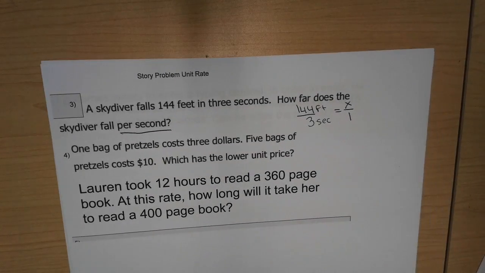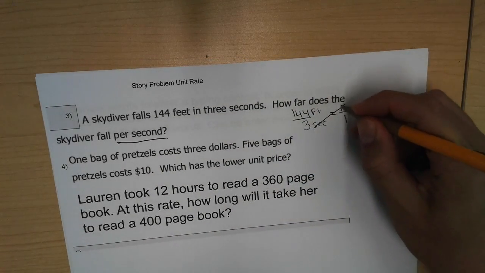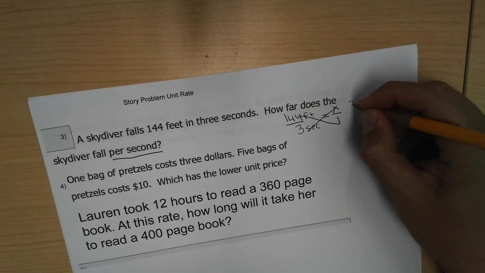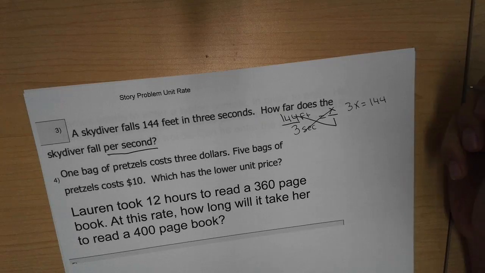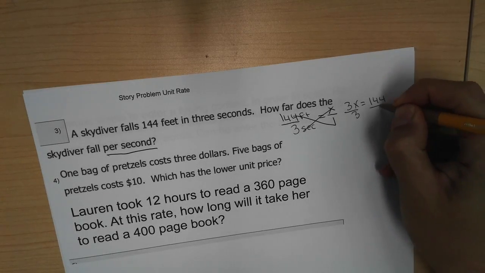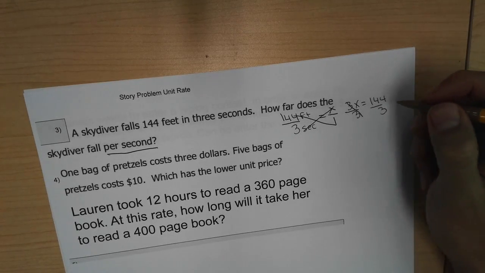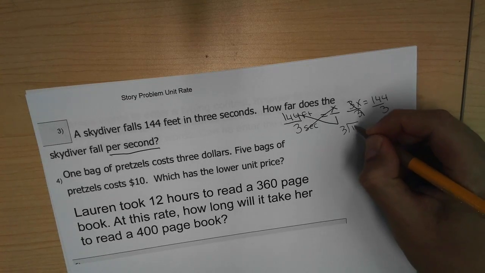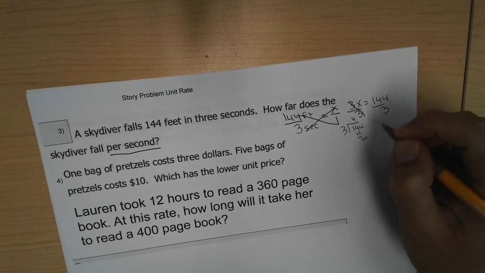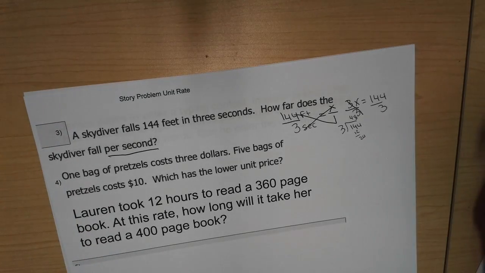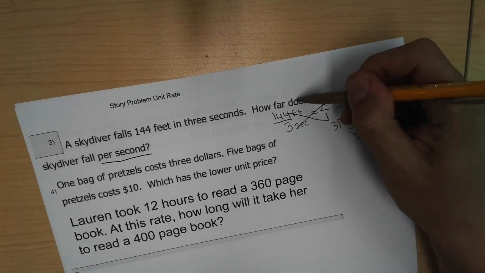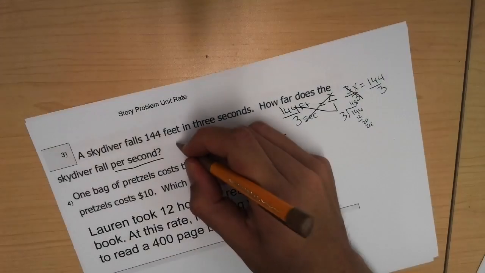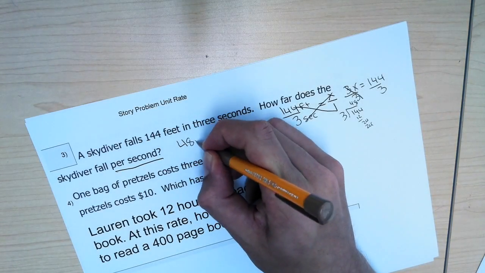Now we have a proportion set up here, so we're going to do cross products. 3x is equal to 144. Next, we'll divide both sides by 3. 144 divided by 3 is 48. So how far does the skydiver fall per second? 48 feet.